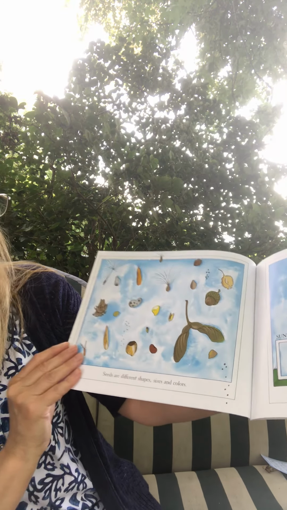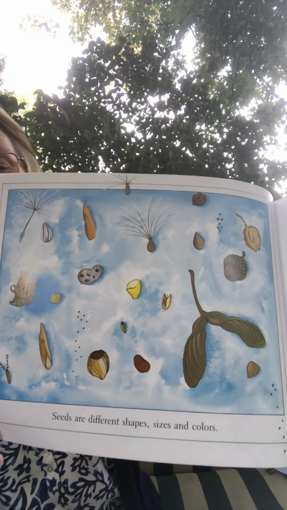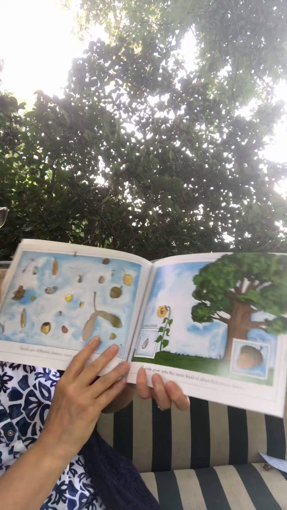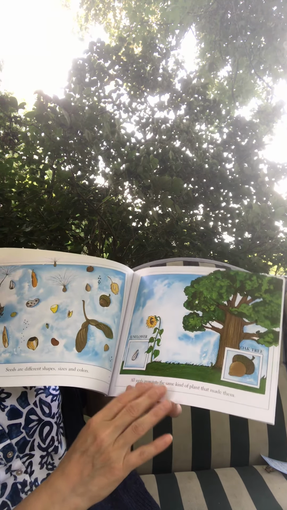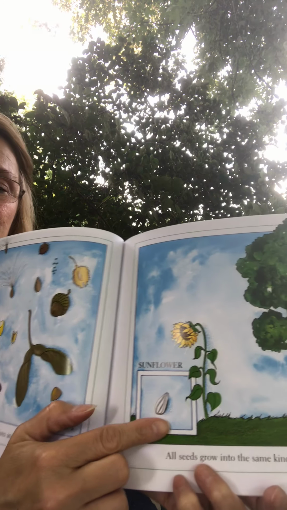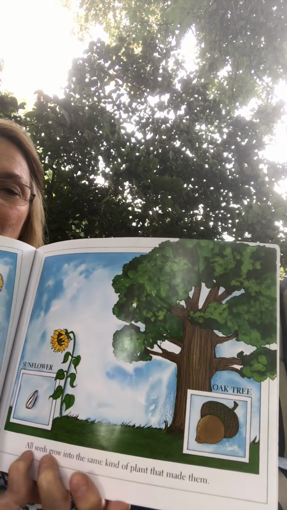Seeds are different shapes, sizes, and colors. Look at all those seeds. Some of these you may see in your own backyard. All seeds grow into the same kind of plant that made them. There's a sunflower seed that grew into a sunflower, an acorn that grew into an oak tree.